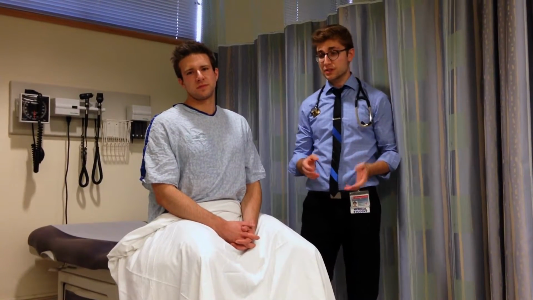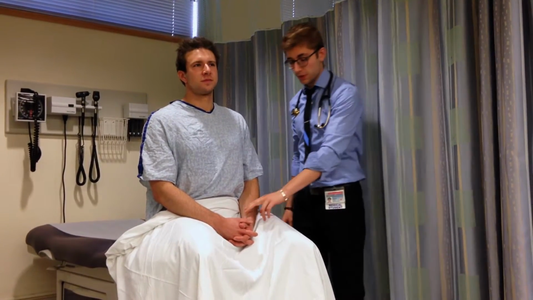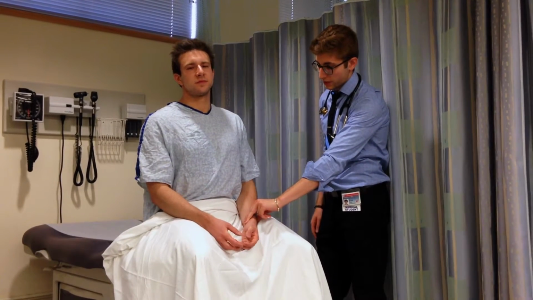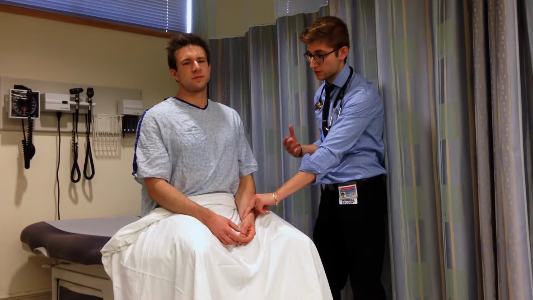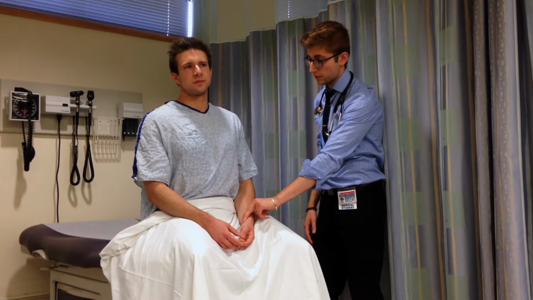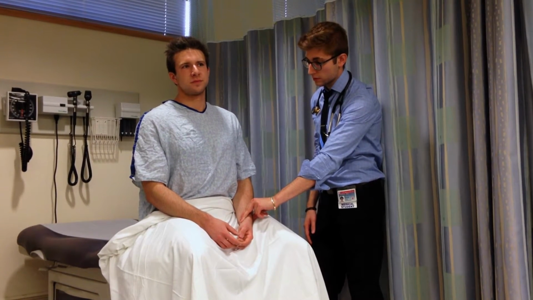A good way to do this is to take the patient's pulse and watch their chest rising and falling, so that way the patient doesn't consciously alter their respiration rate or their pattern. The normal respiratory rate is anywhere between 12 and 20 respirations per minute. Taking a look at the pattern, you want to make sure the pattern is regular without any interruptions in breathing.